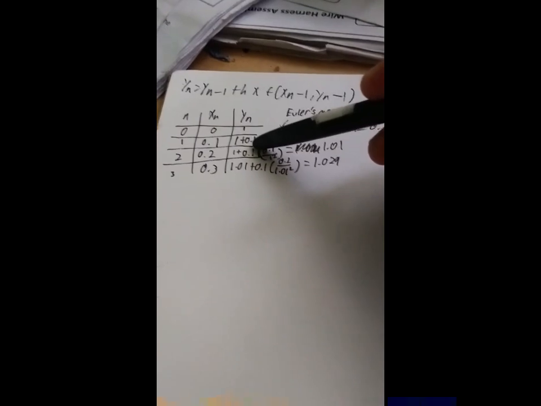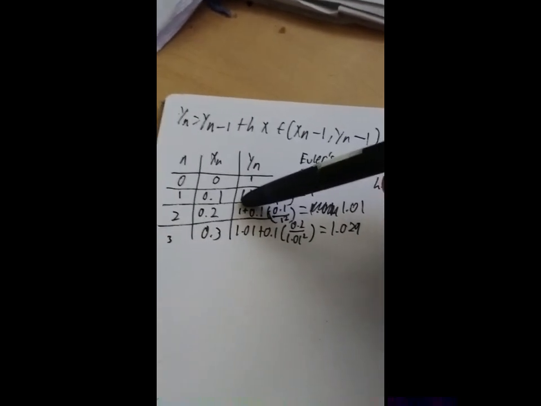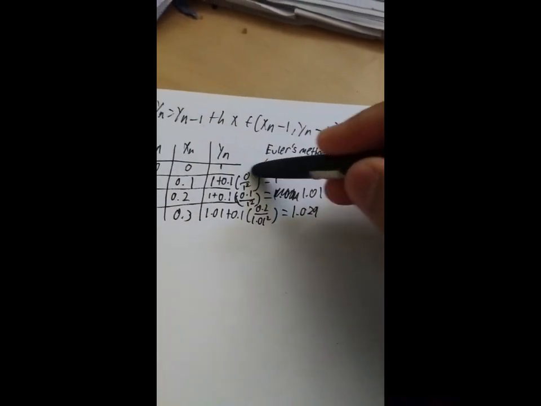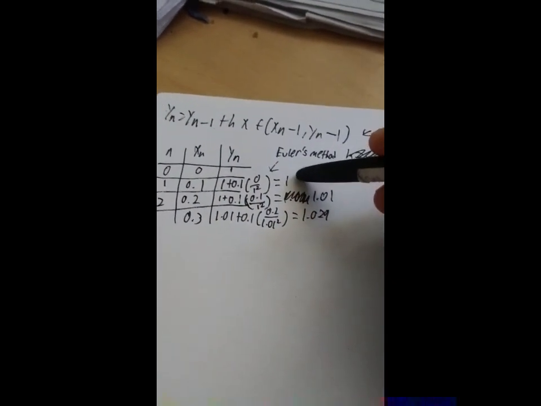However, y is a special case, as there is a formula that is required to achieve its value. So for y, it's a mixture of using previous values of x and y. For example, at count number 1, it's using the previous value of y, which is 1, plus the step size, which is given here, multiplied by the previous value of x, which is 0, and divided by the previous value of y, which is 1. But in this case, we're using the function that's given to us, which is x over y squared, which is then applied in this formula here, which in turn we would get 1.